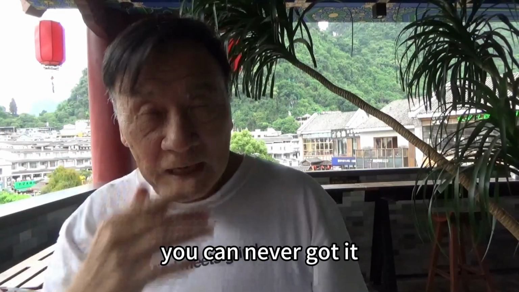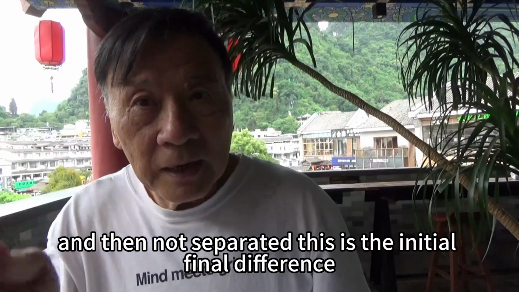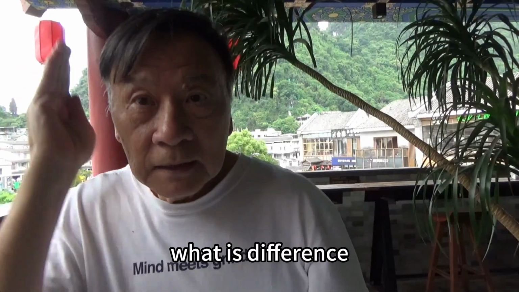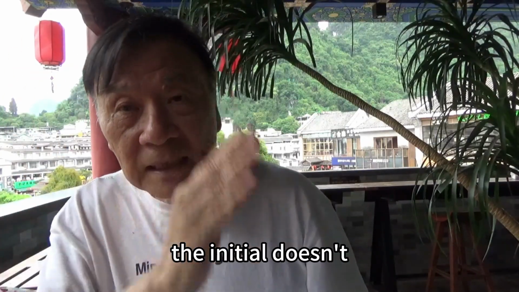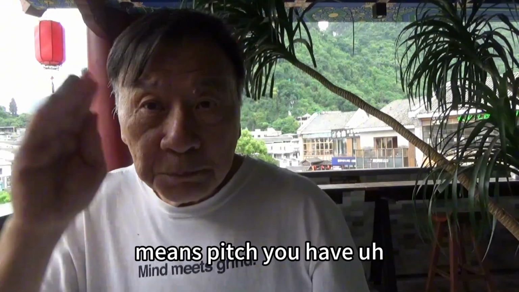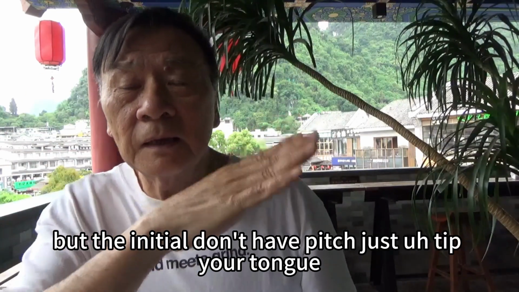You can never get it that way. 整体硬读 is just lumping it together and not separating it. This is the initial-final difference. What is the difference? The final has tones, the initial doesn't. That makes a lot of difference. Tones means pitch. The final has pitch, but the initial doesn't; you just tip your tongue.